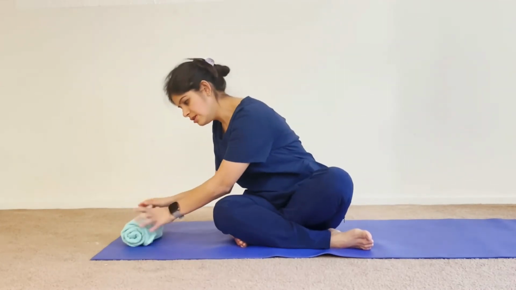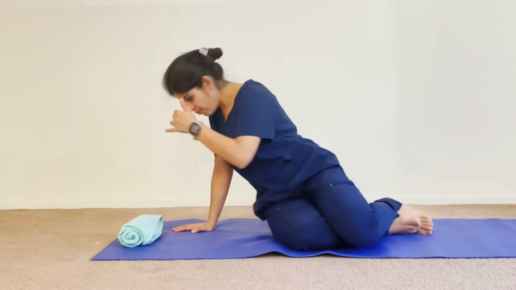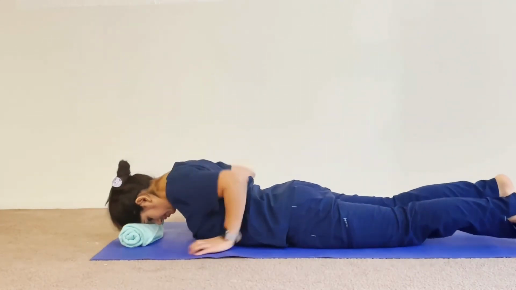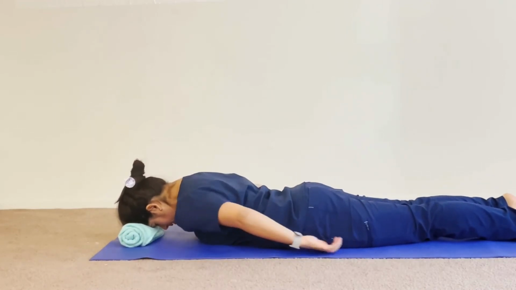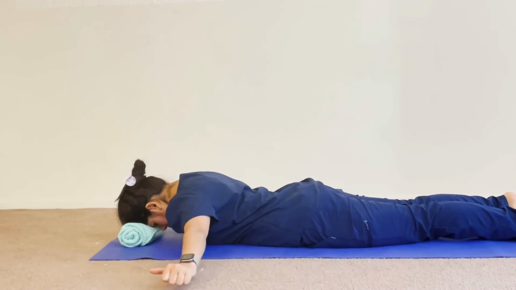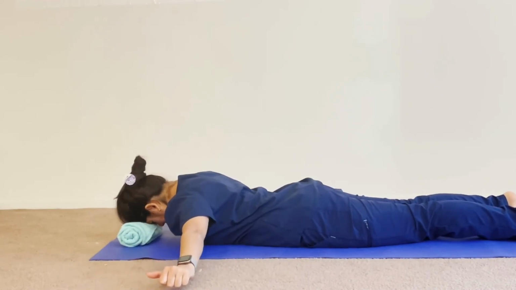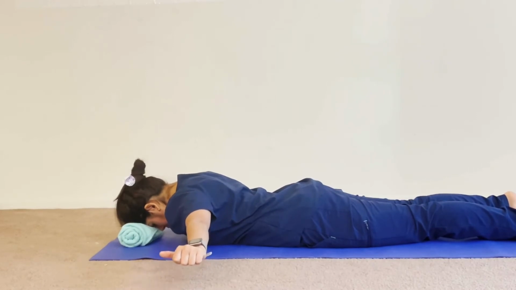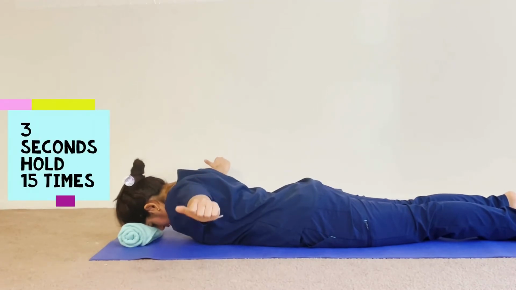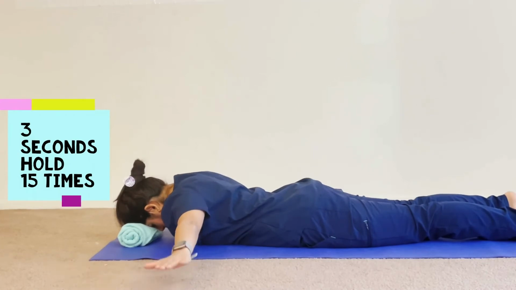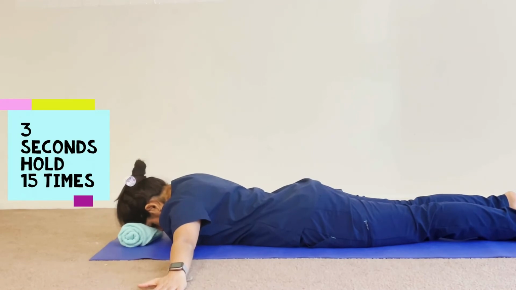Okay, so you can roll a towel like this, put it right here. You're going to keep your forehead on that. Now relax your neck and shoulder muscles. Now bring your arms at about a 90-degree angle. Now squeeze those shoulder blades towards each other, and 1, 2, 3, and relax. Again, 1, 2, 3, and down. You can do that for about 15 repetitions, with a 3-second hold at the top.